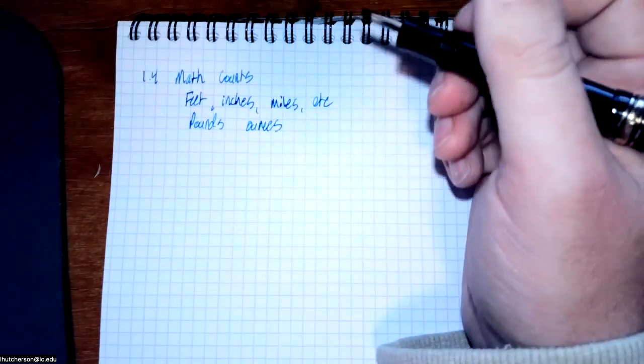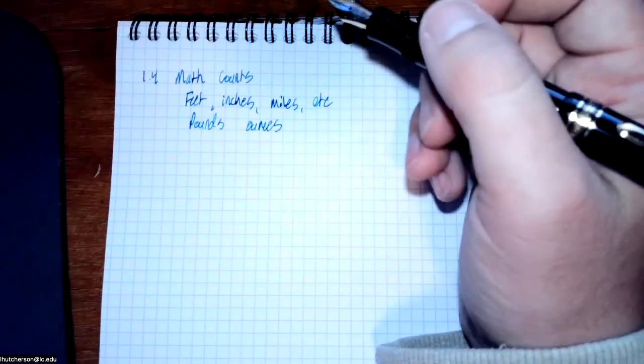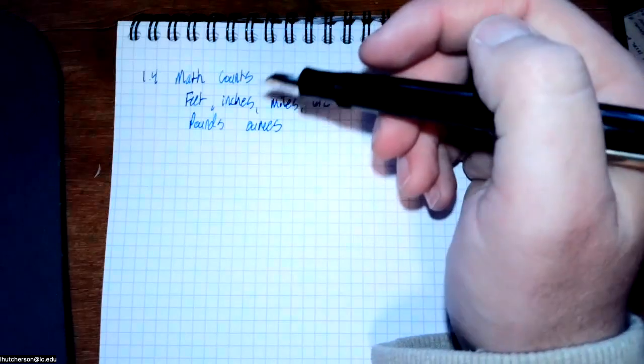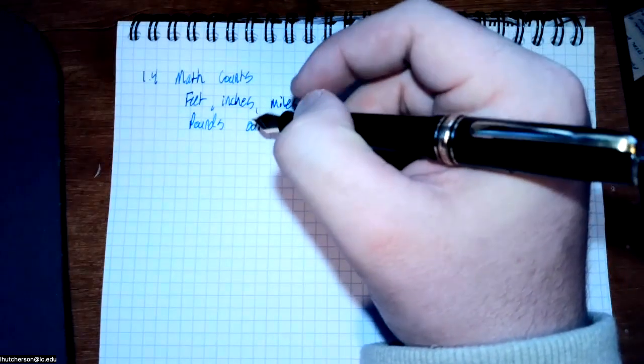Weight, that's actually not the same thing as mass, which is usually what we're concerned about in science, but we're not going to really split hairs over that.